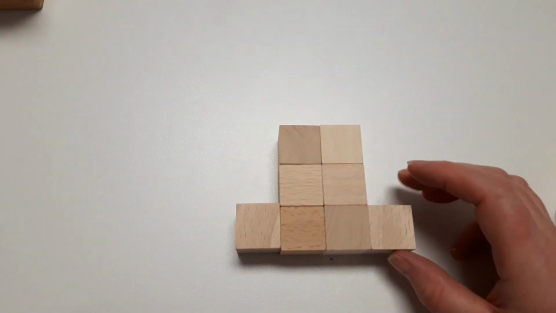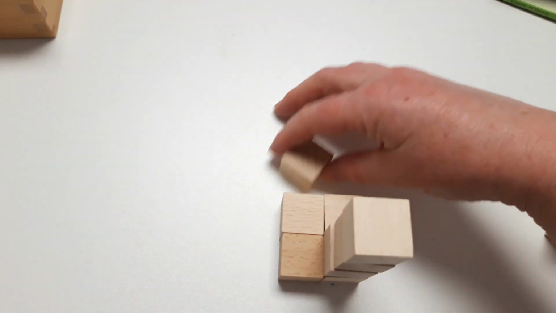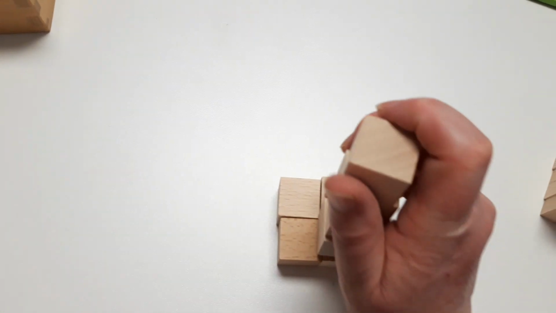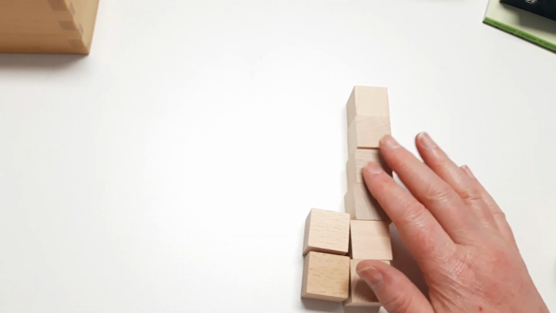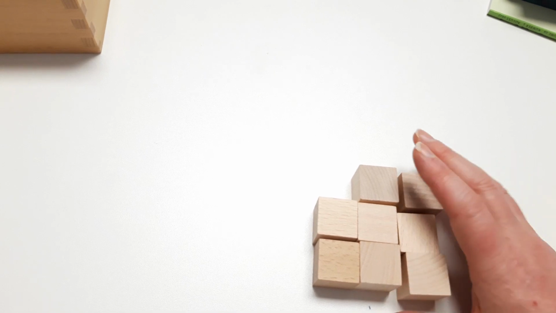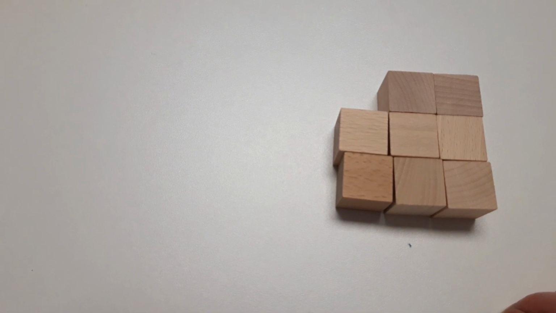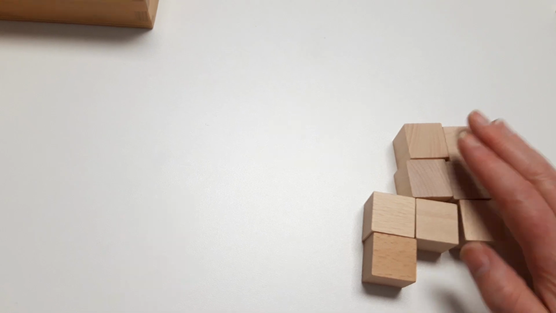So I can build different shapes. I can stack them all up, make a tall tower. I can lay them on the ground to make a more tall tower, or a house with a chimney. Or I can make a shoe, a boot maybe if I made it a bit longer.